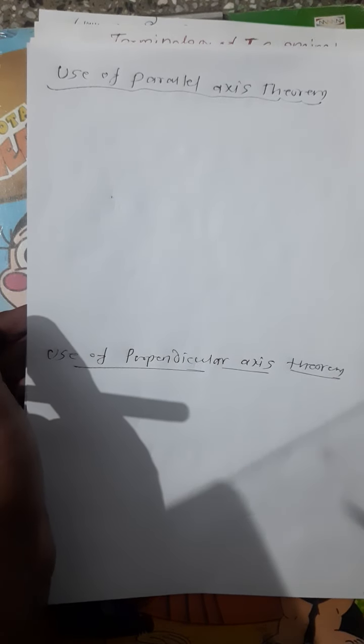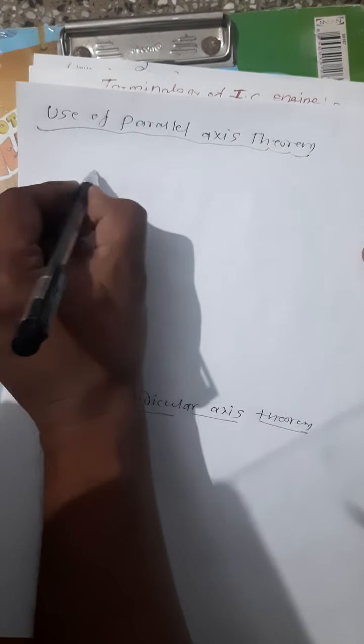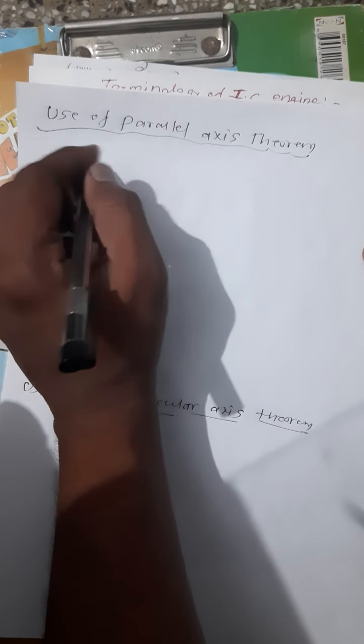Today's lecture we're going to see where we have to use our parallel axis theorem to solve our problem of moment of inertia, and where we have to use perpendicular axis theorem to solve our problem of moment of inertia. So see, my dear students, before knowing the use of parallel axis theorem, we should know what parallel axis theorem is. Parallel axis theorem means what? How can we write it?